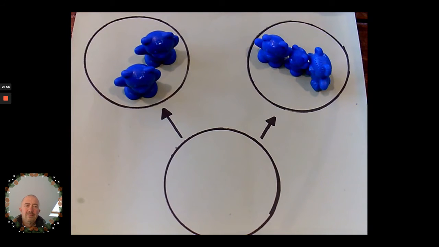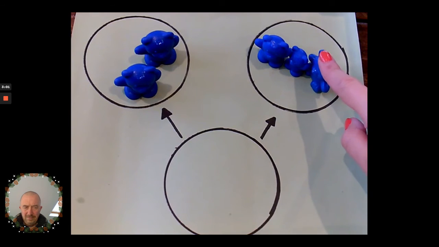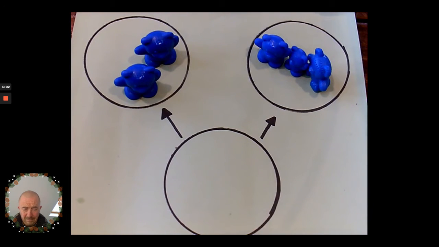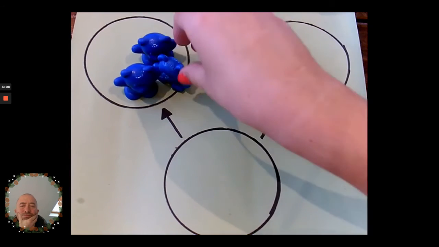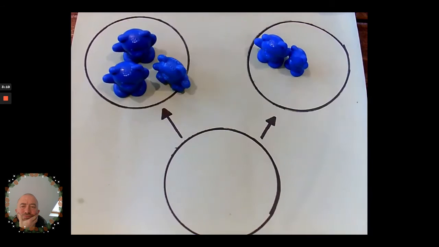Now, I wonder what would happen if this bear over here, you know what? He decided that actually he wants to play in the sand pit. How many friends are playing in the sand pit now?